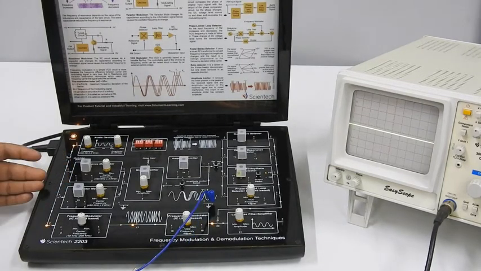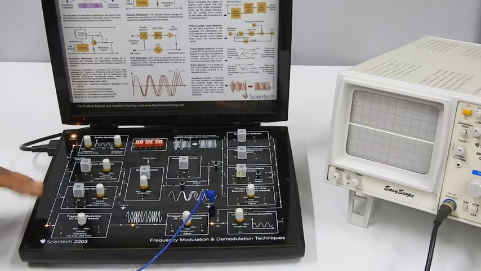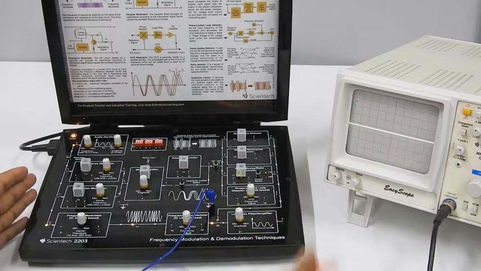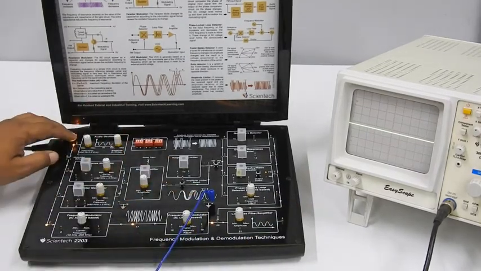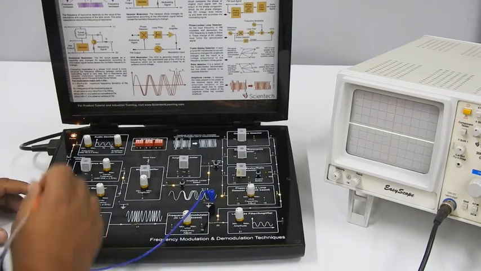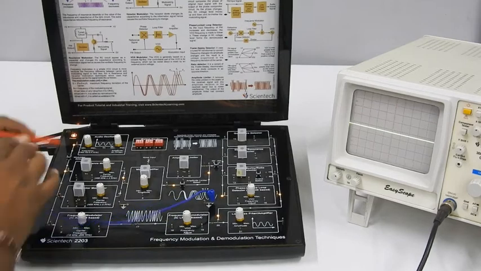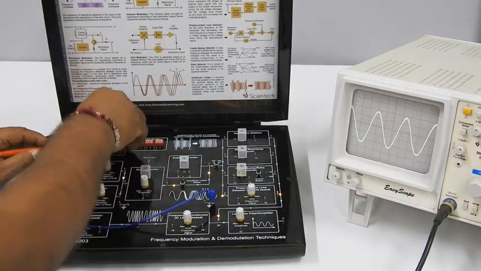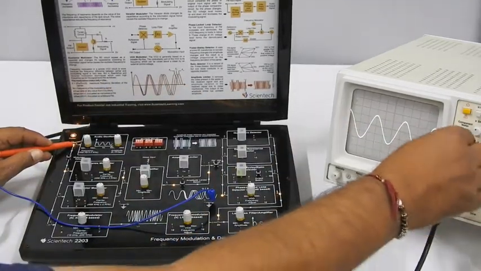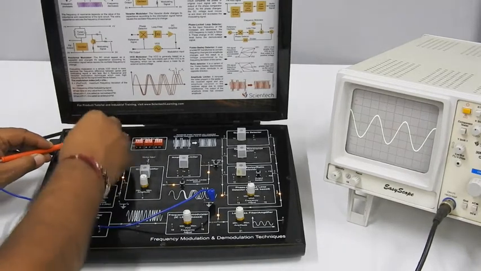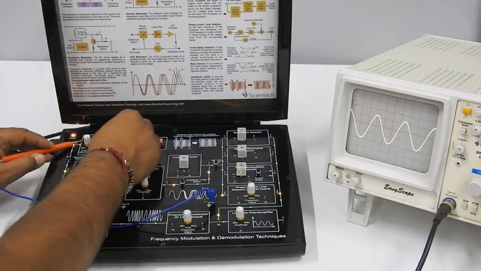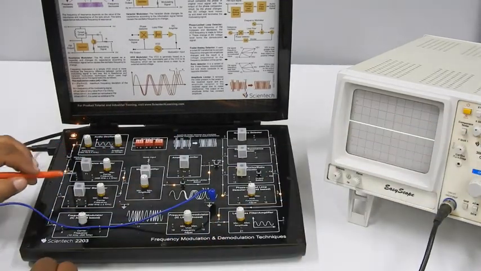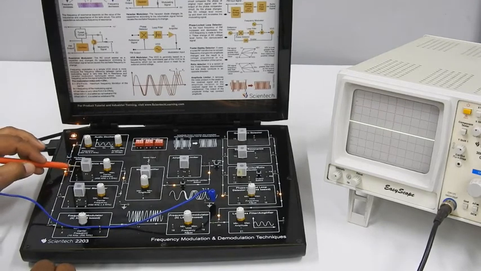Now there are a few experiments. I will show you one experiment and then we will finish this exercise. As I told you, this is an audio oscillator block whose frequency is 300 Hz to 3.4 kHz and amplitude is variable. So we have to keep frequency at the maximum and amplitude at 4 volt peak to peak at this test point. And you can select any modulator of your choice, reactance modulator or varactor modulator.